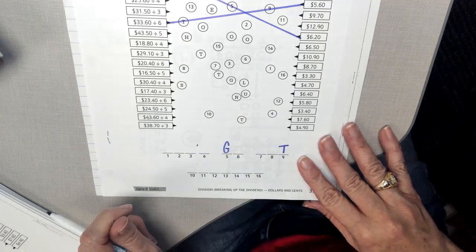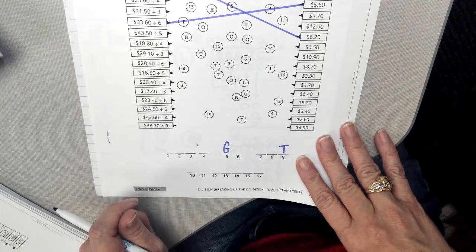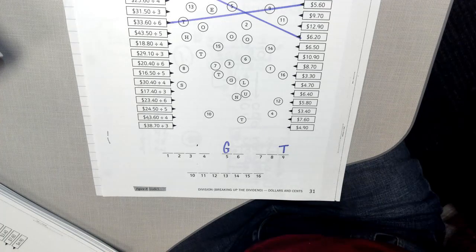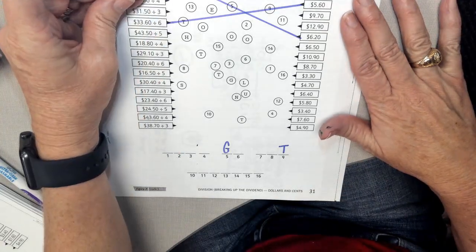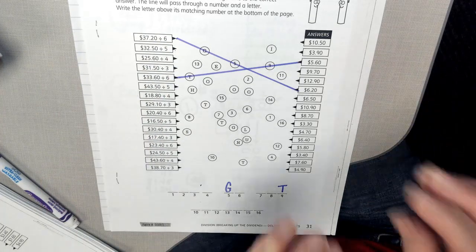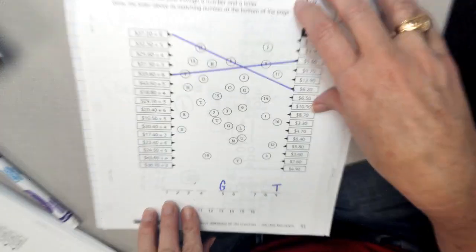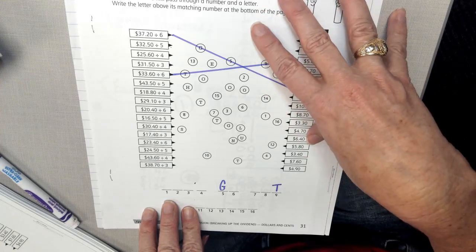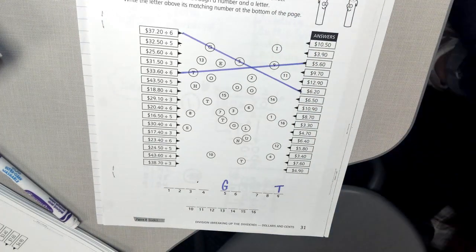Okay? What questions can I answer for you? I don't have a question. Okay, here's what I want you to do. I want you to practice this on notebook paper. I want your notebook paper attached to your Waxy Wonders practice when you're done. Okay? Can we use more than one? You can use more than one.